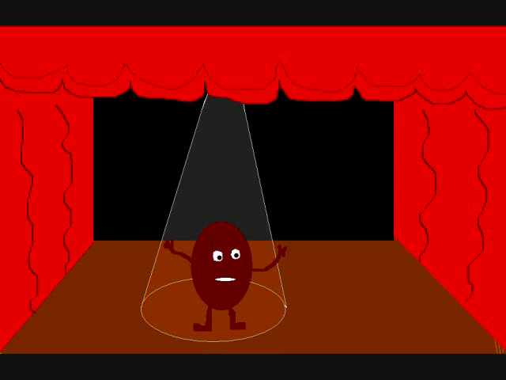Hey guys, I'm a regular red blood cell. I'm here to talk to you about 3 different types of anemia: macrocytic, microcytic, and sickle cell anemia.